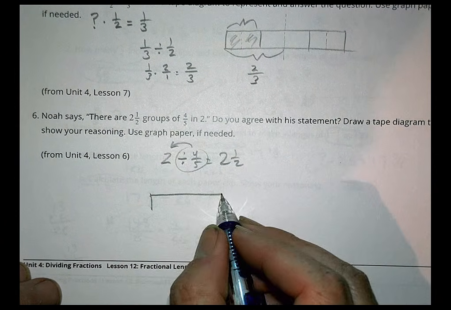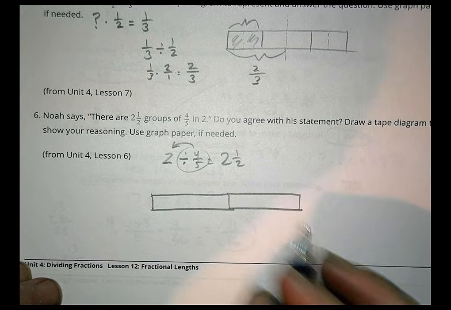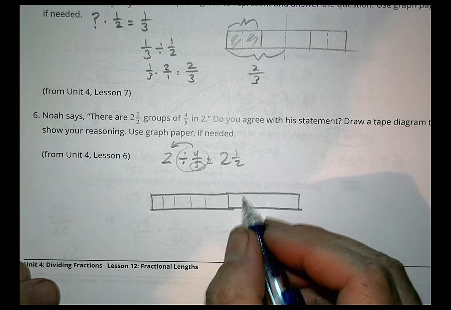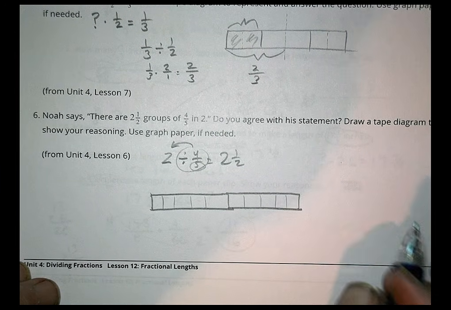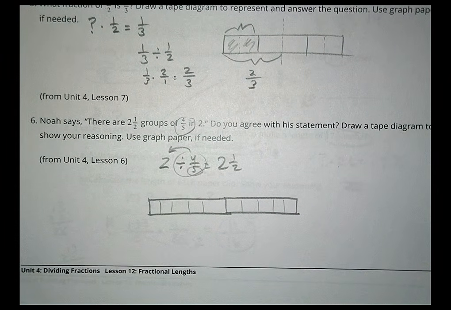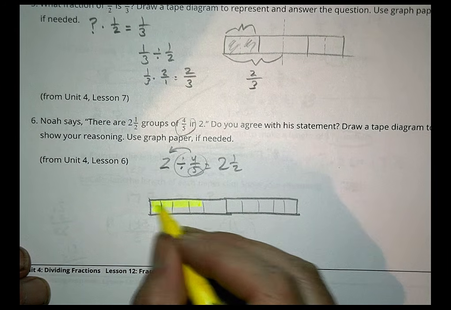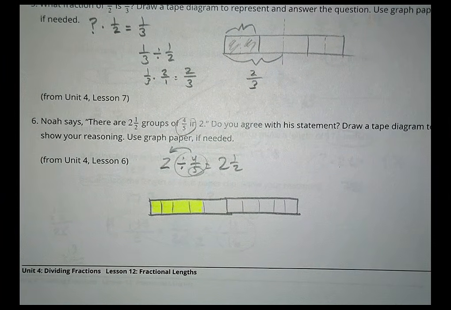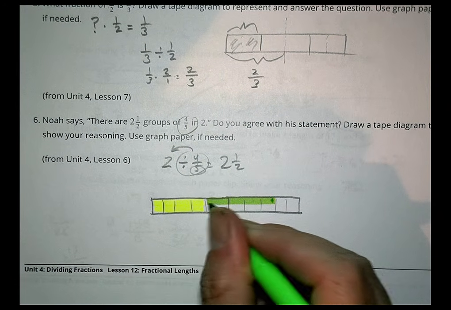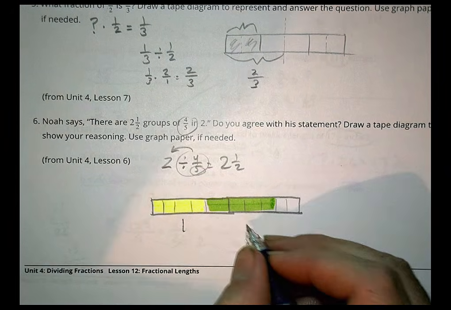Let's do a group of 2 like this. There's 2. We're working with fifths. Let's divide it into fifths. 1, 2, 3, 4. 1, 2, 3, 4. And we're going to see how many 4/5 are inside of there. Well, 4/5 are going to be here. Here is 1, 2, 3, 4. There's one group of 4/5. Then I go here. Let's see. 1, 2, 3, 4. There's another group of 4/5. So that's 2. Right. So I'm up to 1, up to 2.